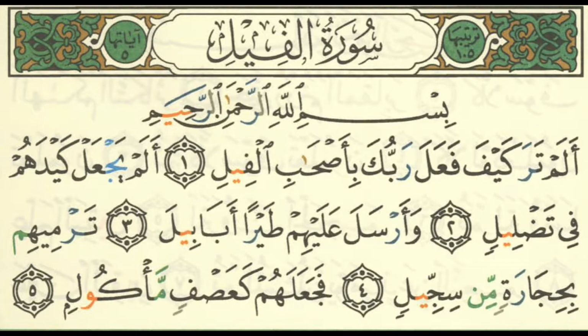The ra is strong ra, not tara, it's tara كيف. فعل عين فعل ربك, ra not ra, strong ربك. بأصحاب. بأص, the صاد, not seen, it's a ص, and make sure you say it clearly. بأصحاب, the ha after the صاد, حابي.